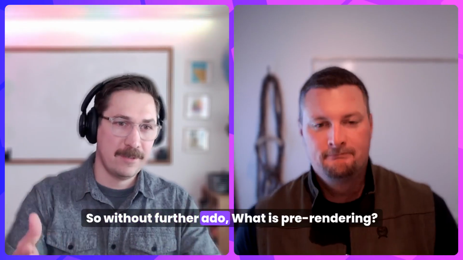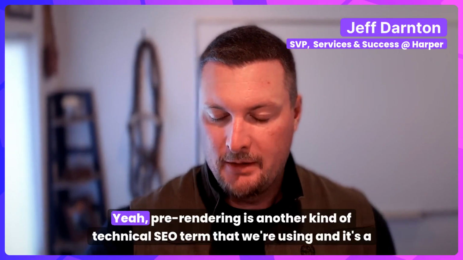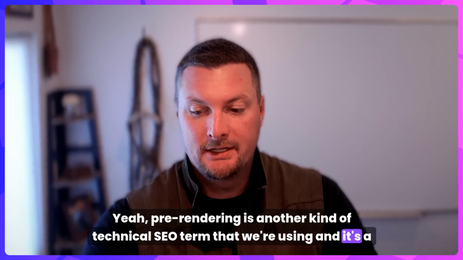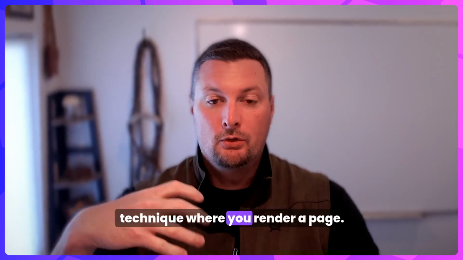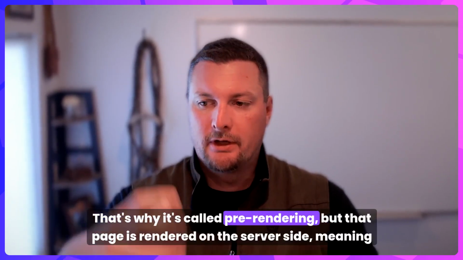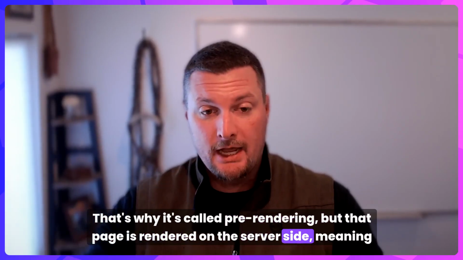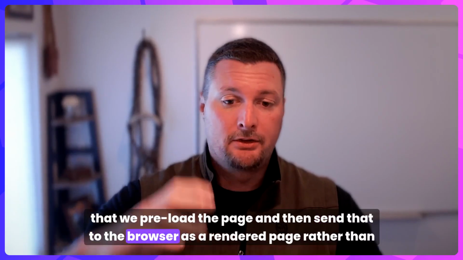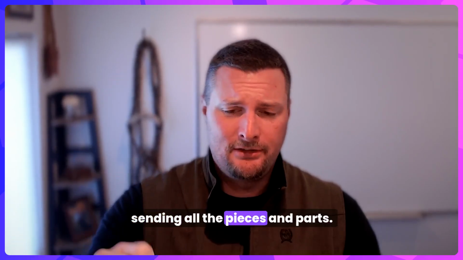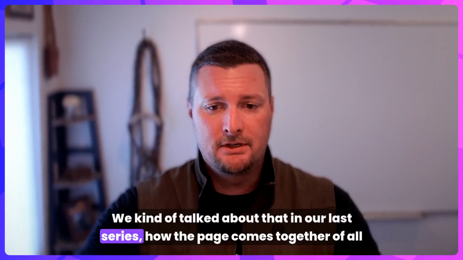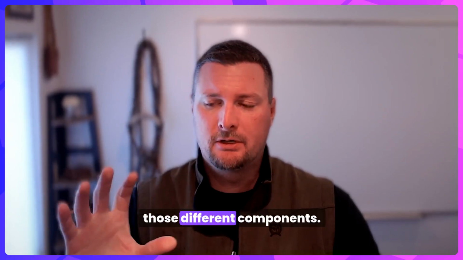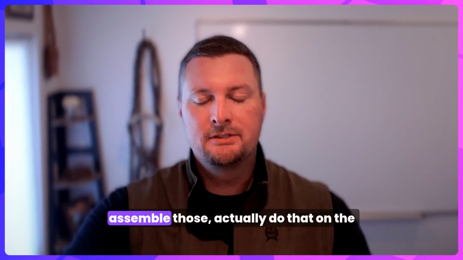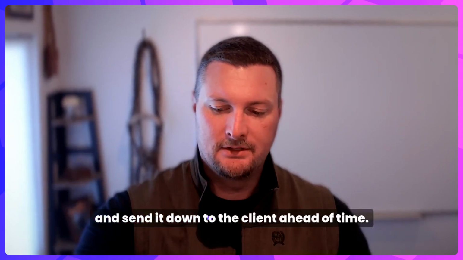So, without further ado, what is pre-rendering? Yeah, pre-rendering is another technical SEO term that we're using, and it's a technique where you render a page. That's why it's called pre-rendering, but that page is rendered on the server side, meaning that we pre-load the page and then send that to the browser as a rendered page rather than sending all the pieces and parts. And we talked about that in our last series, how the page comes together of all those different components. So instead of sending a list of a bunch of components and allowing the client side to assemble those, we actually do that on the server and send it down to the client ahead of time.